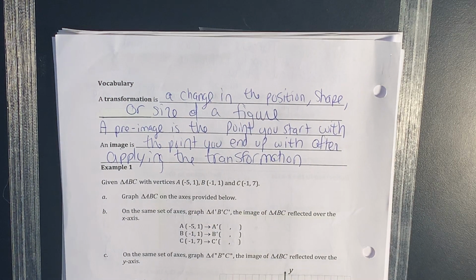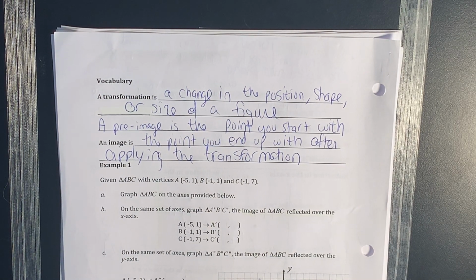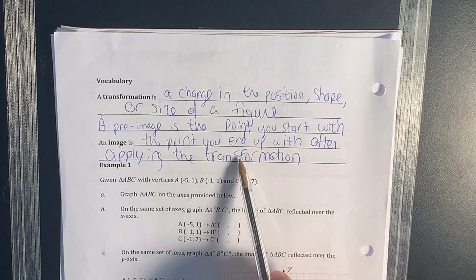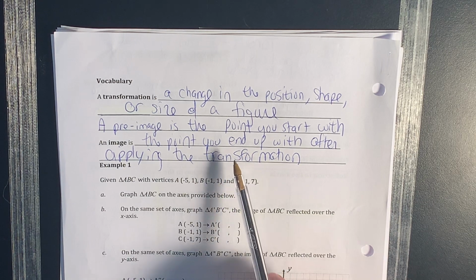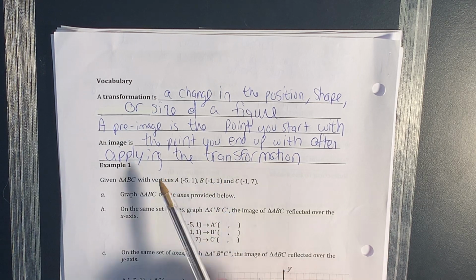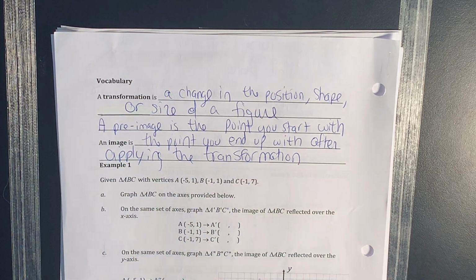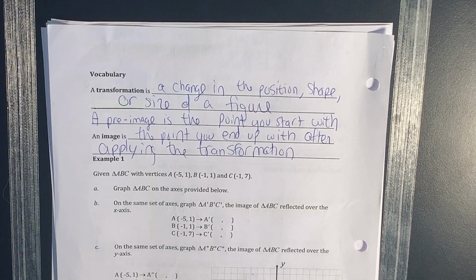And I said it's the point that you end up with after applying the transformation, which means in this case, our transformation was a reflection. So it's the point you end up with after applying the reflection to the point. We're going to go down to example 1.